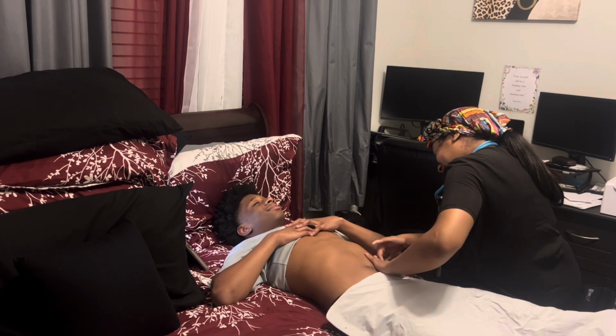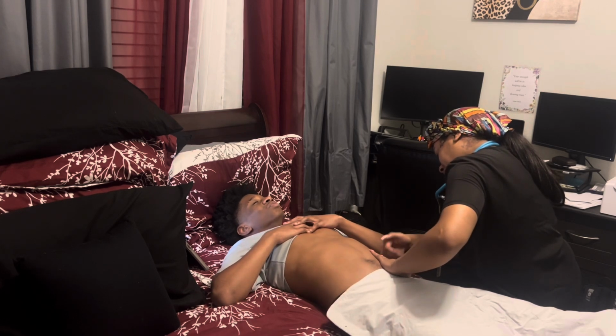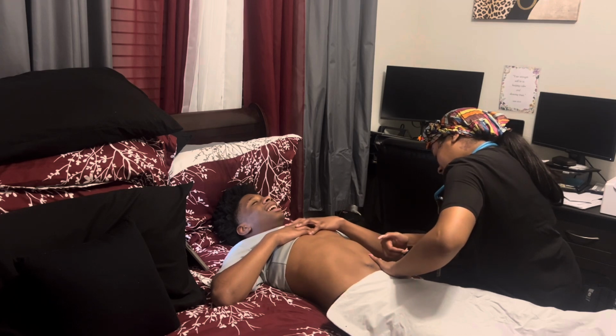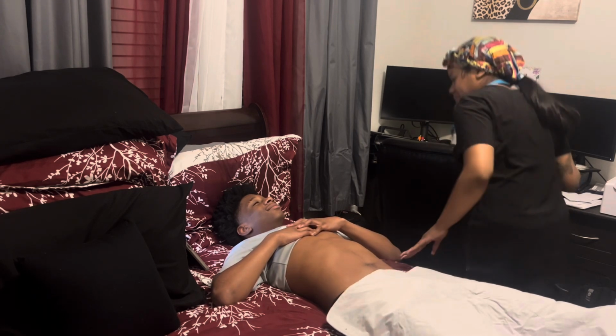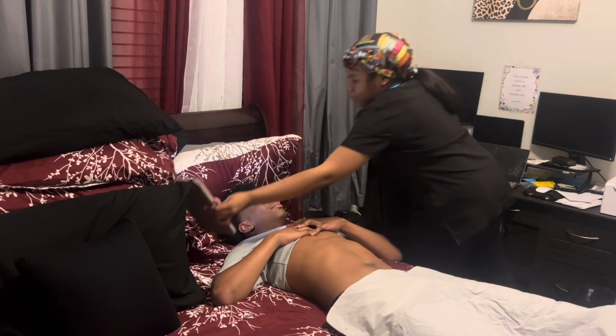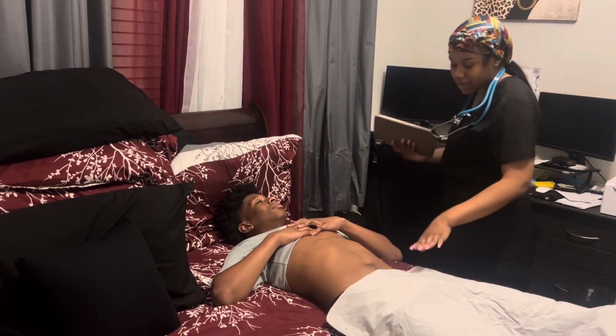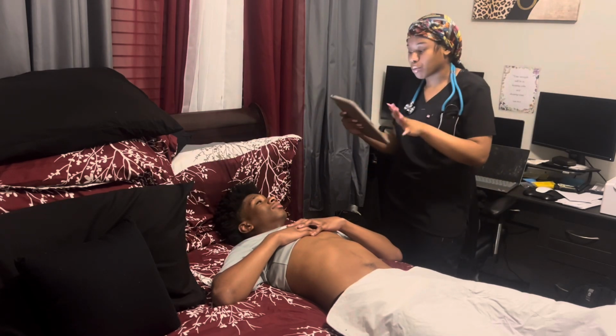In my patient, the percussion note remained tympanic the entire time, which suggested a normal spleen. All right, perfect. Throughout the whole time, everything was tympanic, which means it was normal.